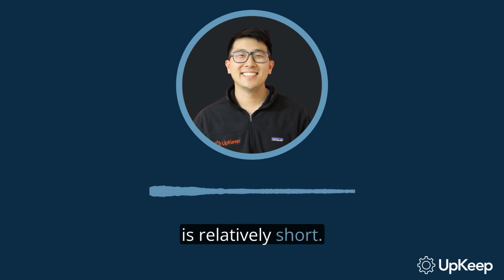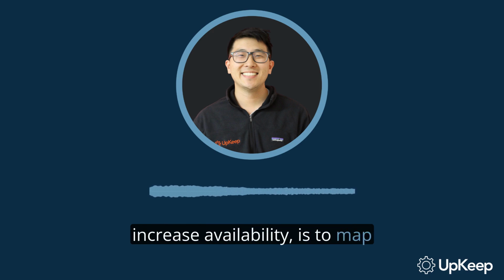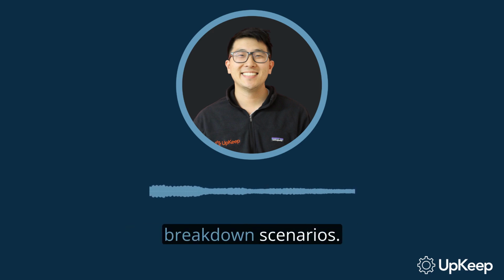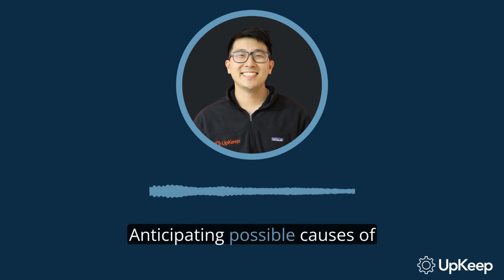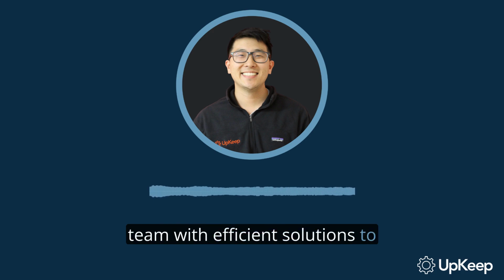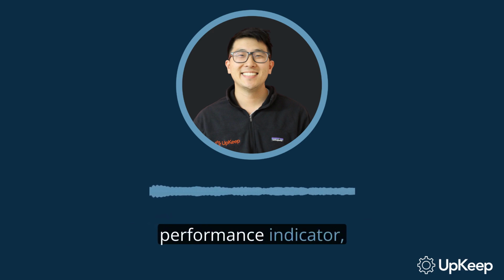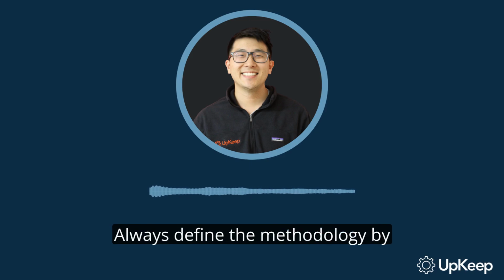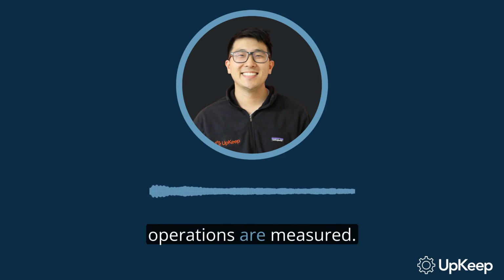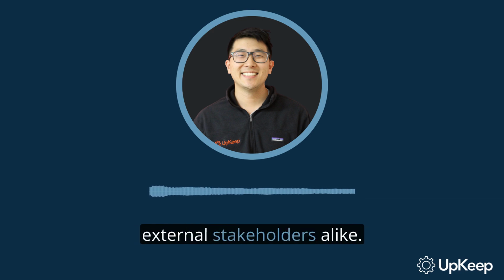Another way to improve MTR and increase availability is to map out and plan ahead of possible breakdown scenarios. Anticipating possible causes of breakdown can better equip the team with efficient solutions to quickly resolve issues. However, when using MTR as a key performance indicator, it's important to be aware of potential inconsistencies in recording data. Always define the methodology by which variables within the operations are measured. This provides a transparent guide for internal teams and external stakeholders alike.